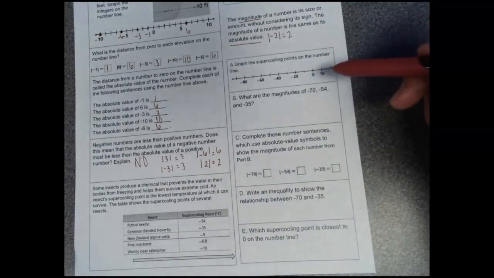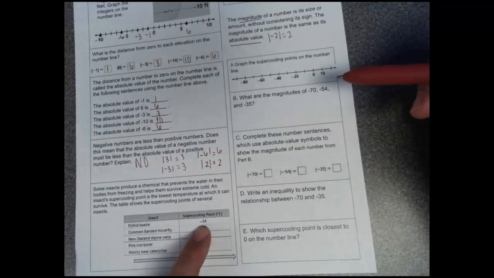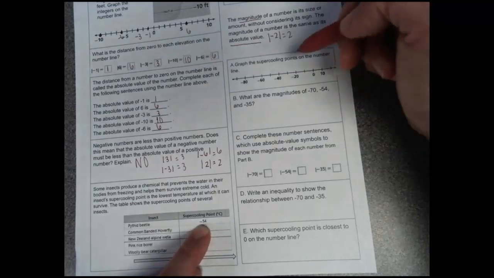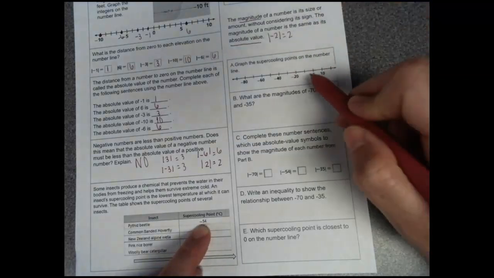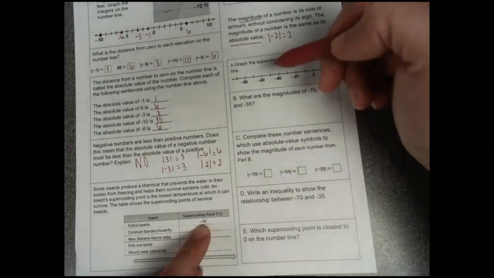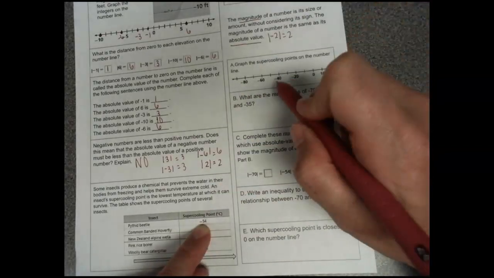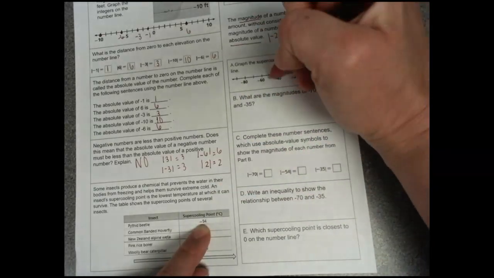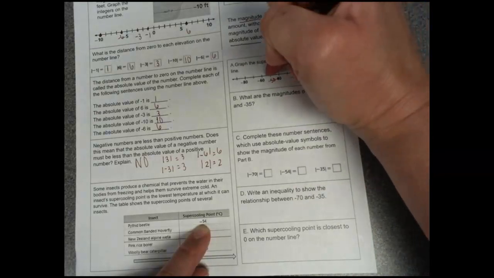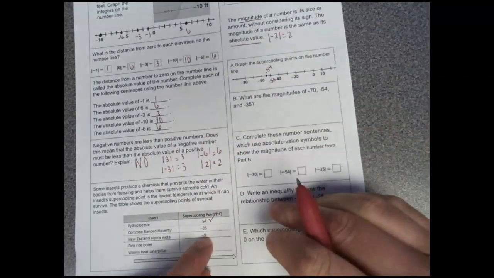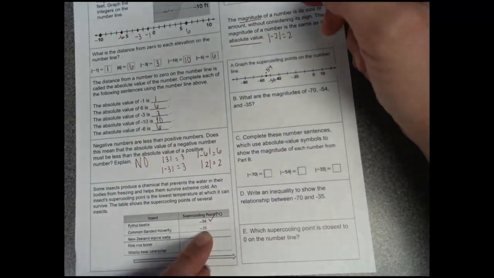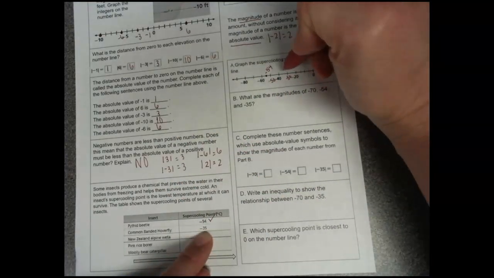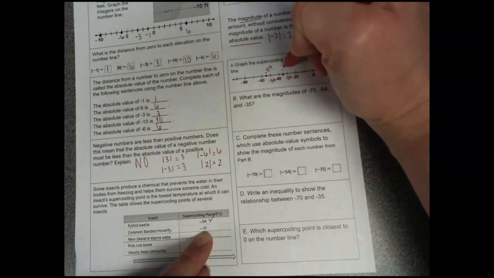So let's look at A. We're going to graph them. My first one is -54. And if you notice something here, we're counting by tens, so it's not going to be on the exact point. I know this is -50 right here, so -54 would be about right there. And I got that one done. -35. Here's -30, so we're right here between those two.